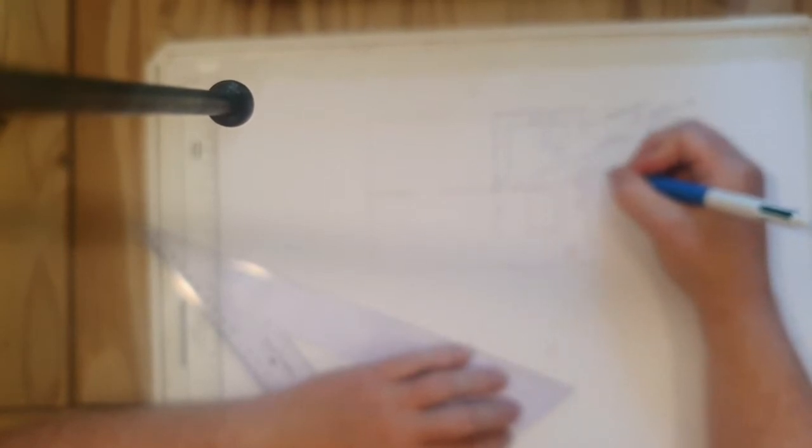So, relocation of kitchen to dining room, okay, and then remove wall to allow natural sunlight to pass through to the kitchen.